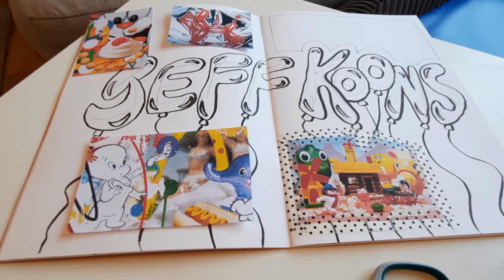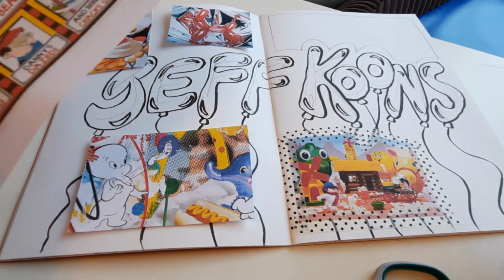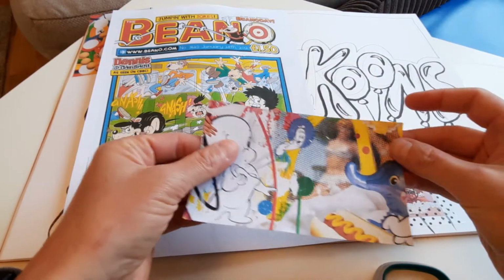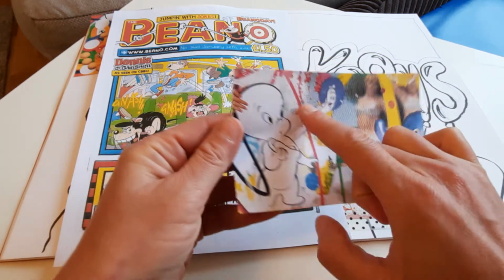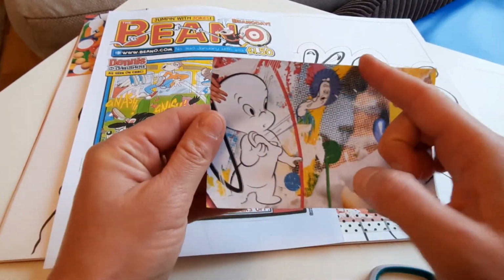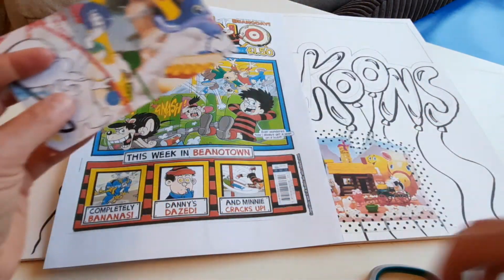So what we've got is, if you don't have this tape and you've only got glue, you might have some paper in school. For this one, I quite like these dots in the background, but I also really like this character. So I think what I'm going to do is chop this elephant off here.